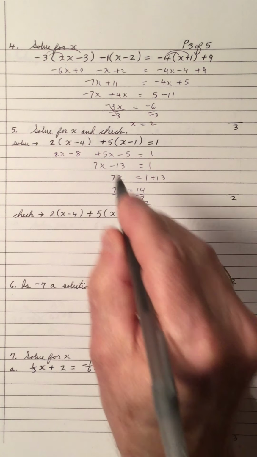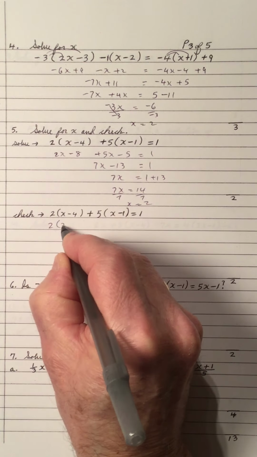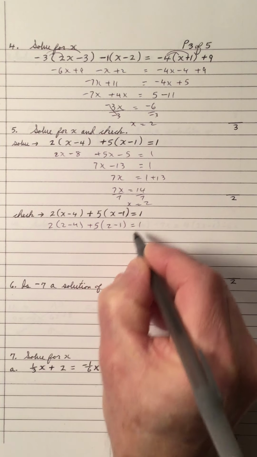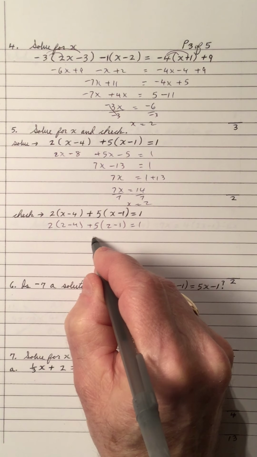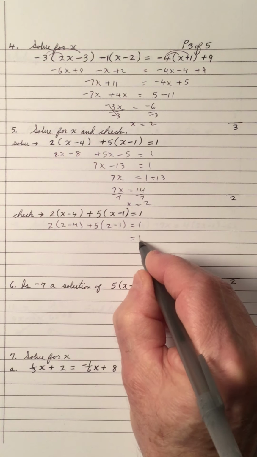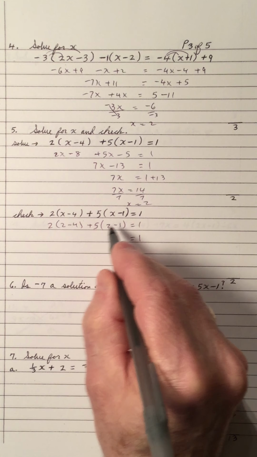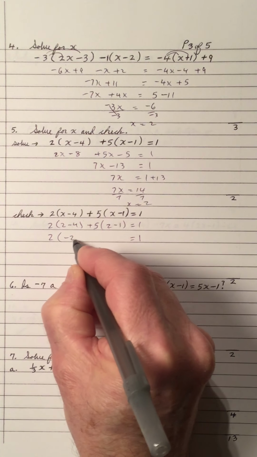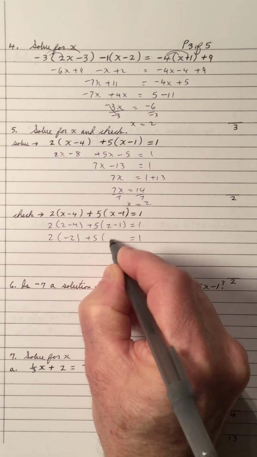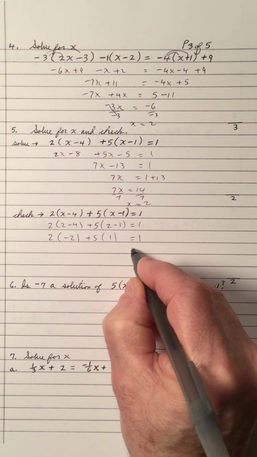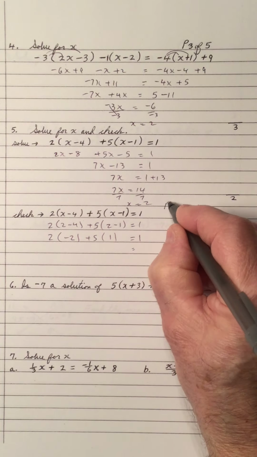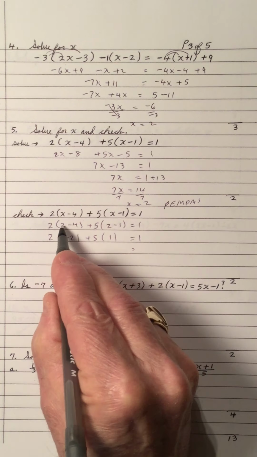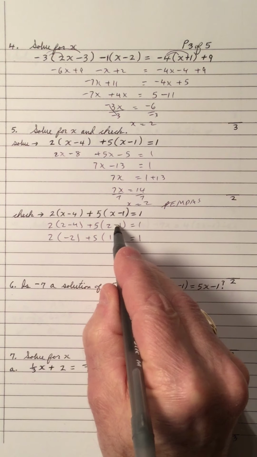That means we're going to take 2 and put it into the original equation. So 2 goes into place of x. We're checking it. 2 is subbed in for x. And when we check this out, this side should become 1 when I'm finished. So we do the inside of the brackets because of PEMDAS, and that's a negative 2. And we do the inside of this bracket, so that's a 1. And when we put the 2 in, we worked out the inside of the brackets. Done.